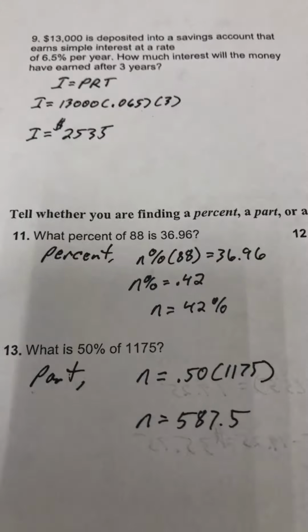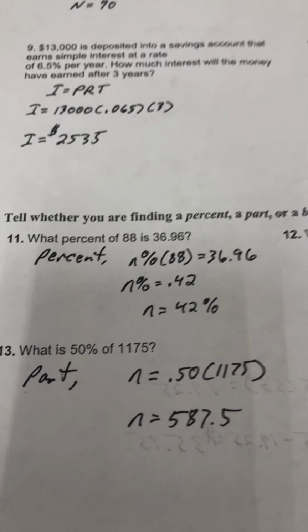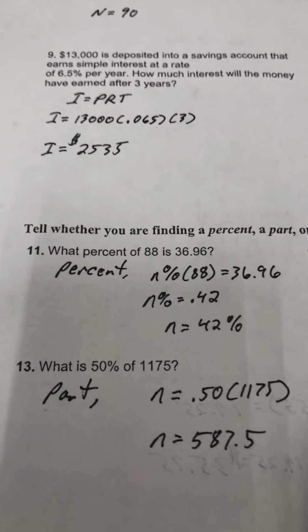Go ahead, try the even ones on your own, make mistakes. That's how we learn. And hopefully you've been pausing this as we go along.